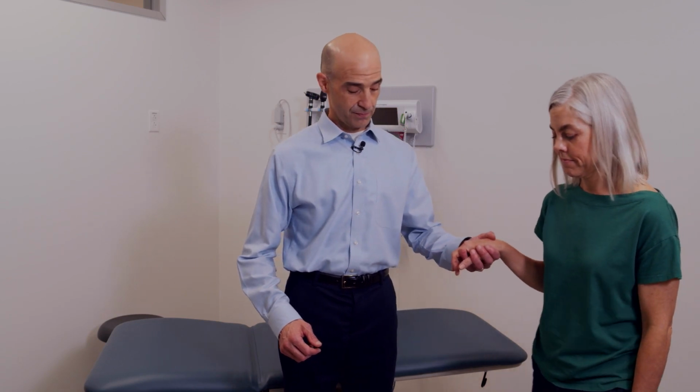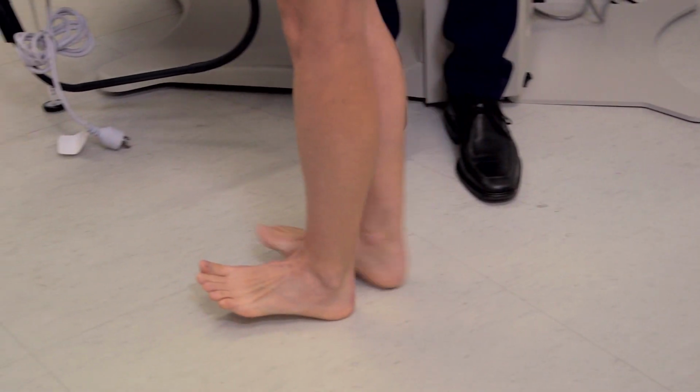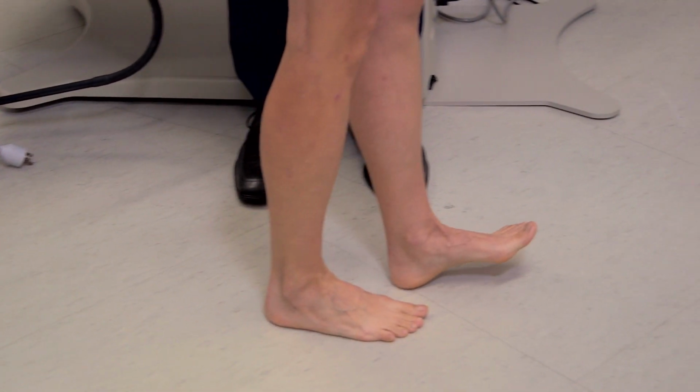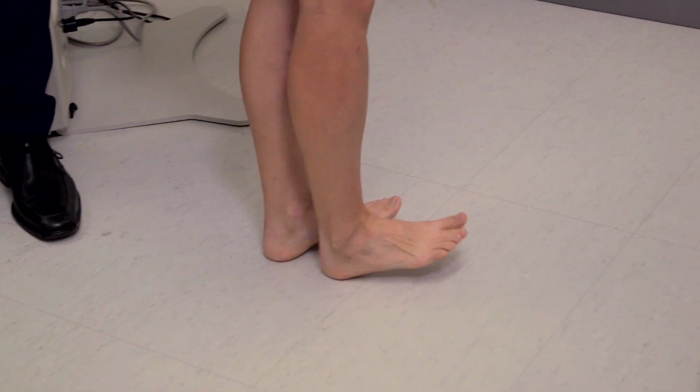For the heel walk, I frequently offer to hold the patient's hand, especially if they are elderly or fearful. Weakness of ankle dorsiflexors may produce a foot slap or a foot drop. Weakness of ankle dorsiflexors may occur in L4 or L5 radiculopathies, as well as peroneal neuropathies.